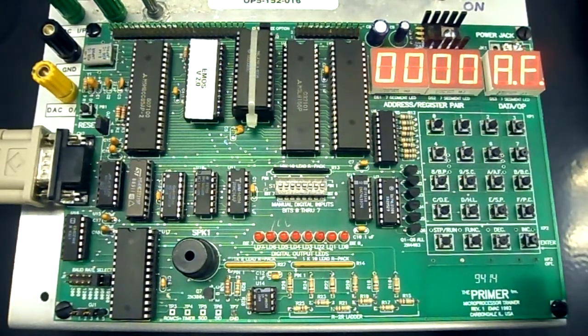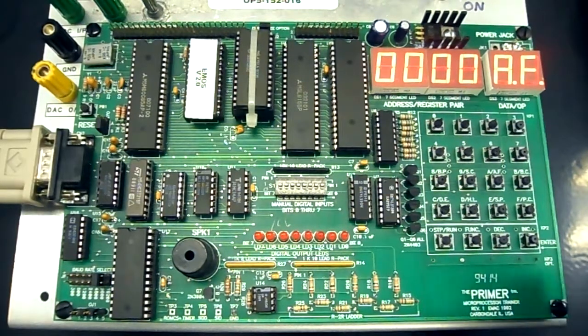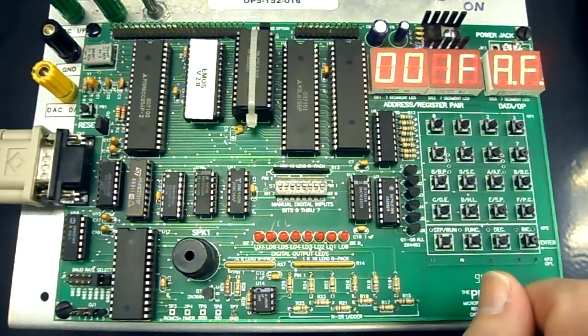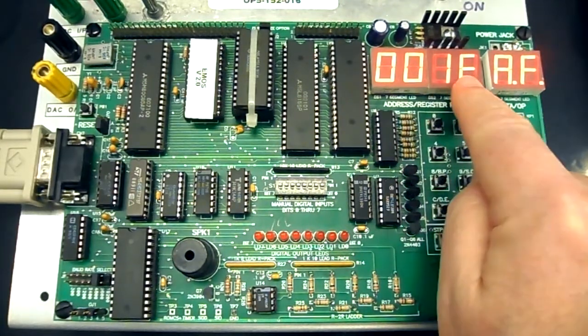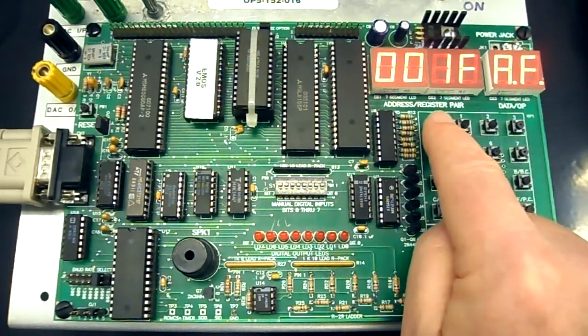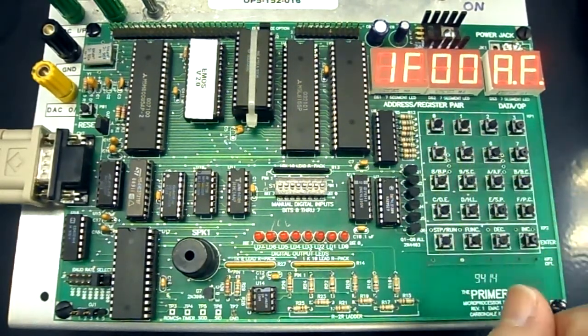So they're saying that they want us to put some data into the accumulator, or A register, and they want us to put in 1F. When we type 1F, you'll notice it goes into the first two digits, which is the flag register. So in order not to change the flag register, we now have to enter the data that was in there, which was 00.